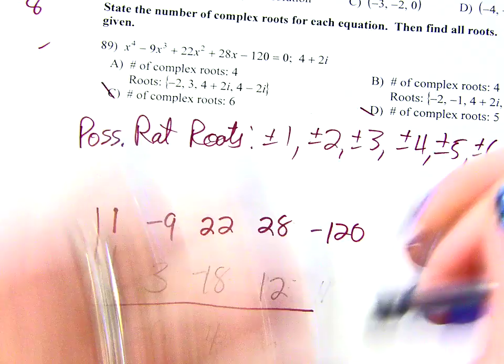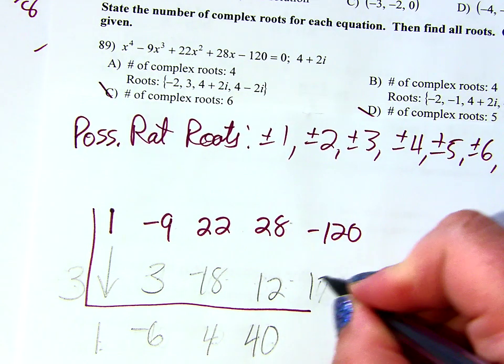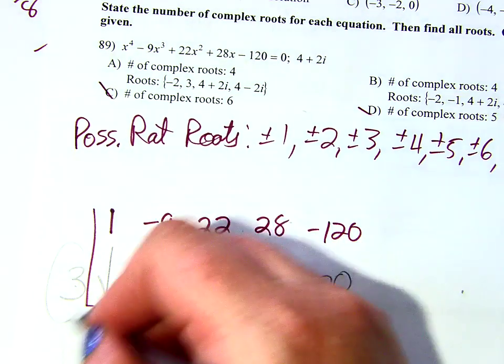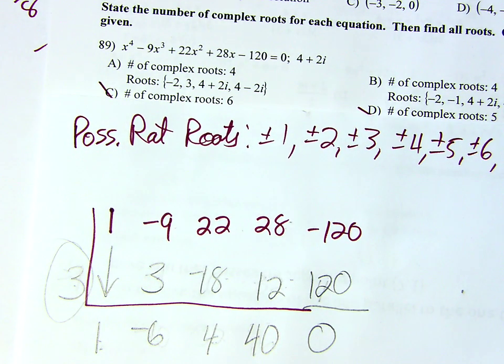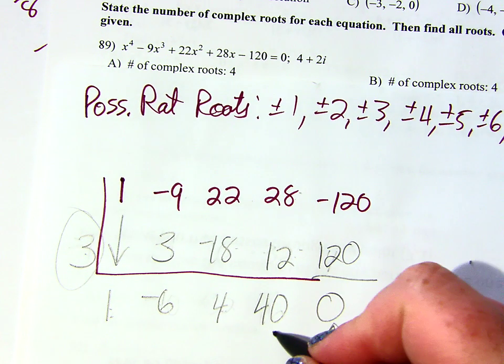Positive 4, that now gets 40, and then 41. Oh, okay, good.